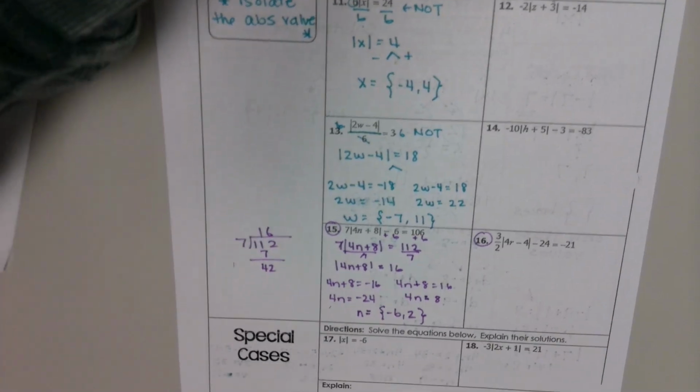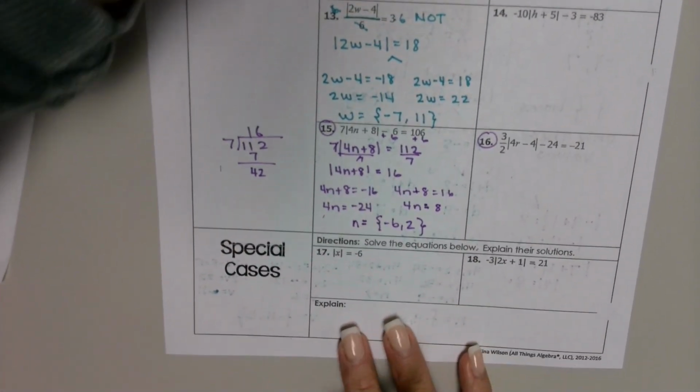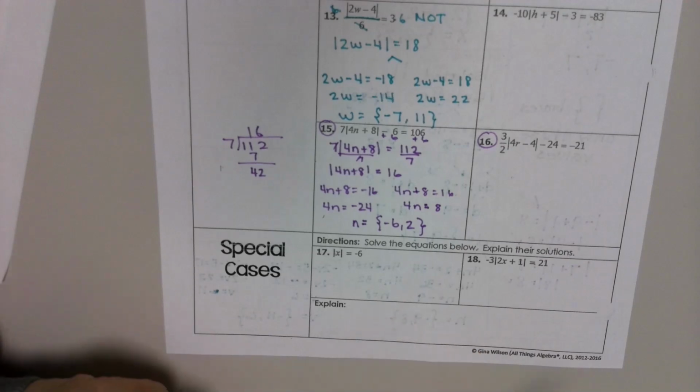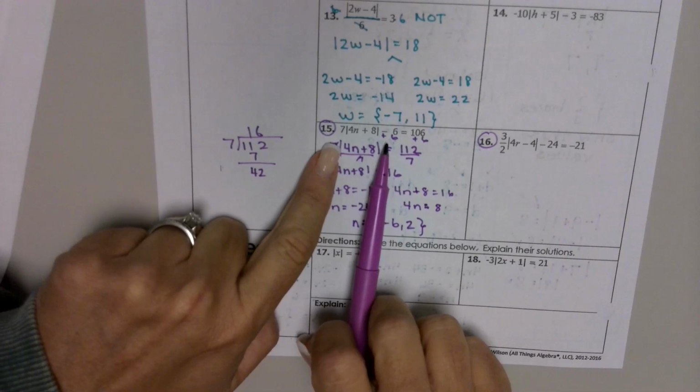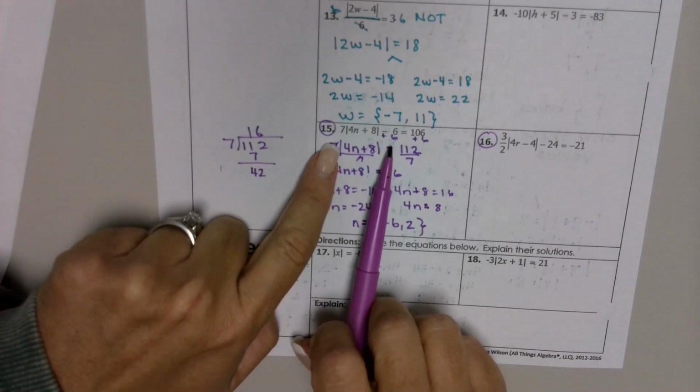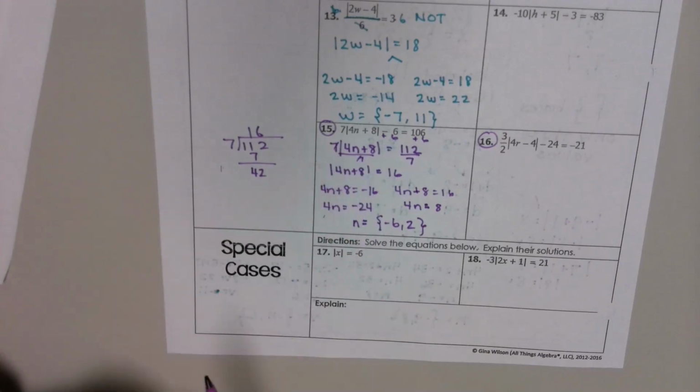Okay, I went ahead and decided I was going to do number 16 live so that you could walk through your steps in case you got the wrong answer. So here, of course, we're doing reverse order of operations. So you have to move the 6 first. It's not connected to the variable. Then I have to divide by 7.